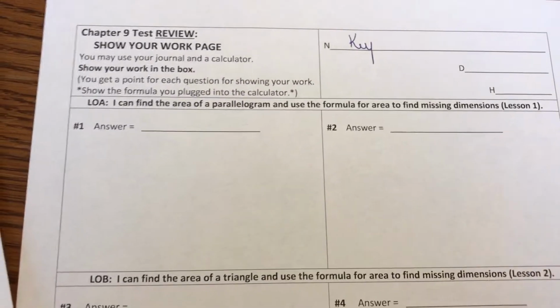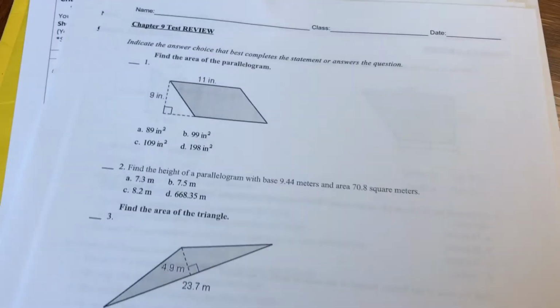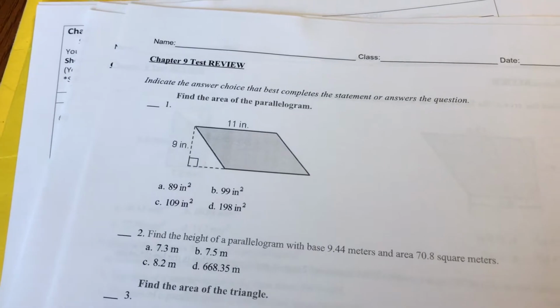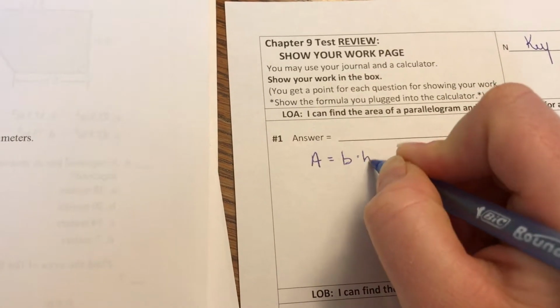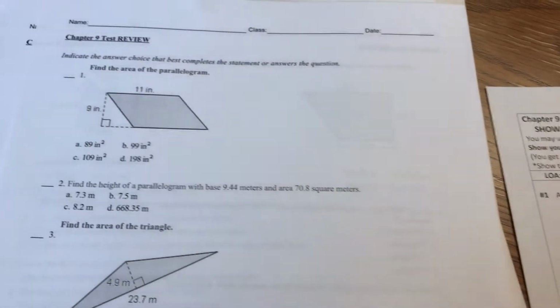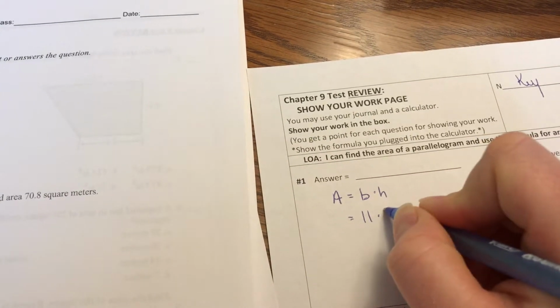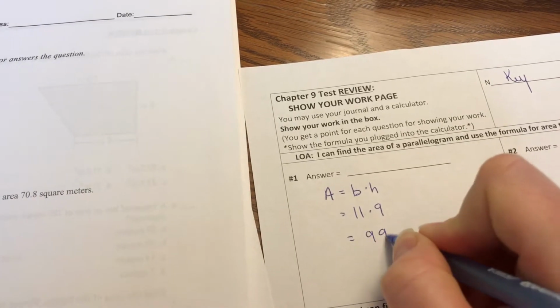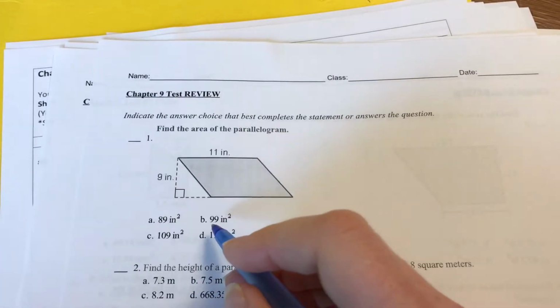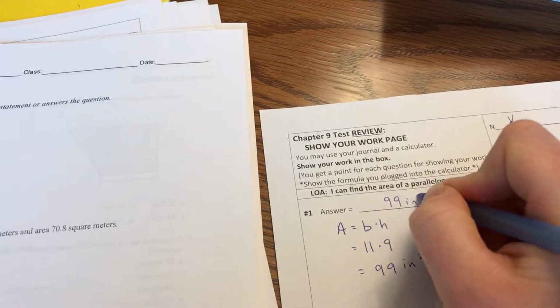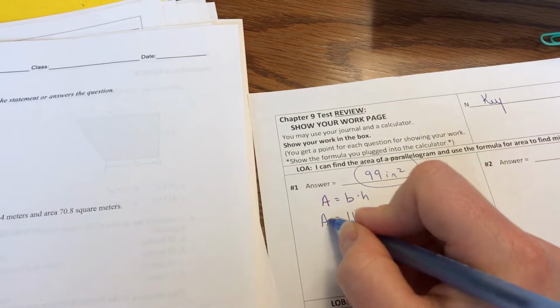So let's see how we did on the test review. Number 1, find the area of the parallelogram. So we're going to do area equals base times height. The base on this parallelogram is 11, the height is 9. So 11 times 9 is 99, and this was inches squared. So I would put B as the correct answer. So 99 inches squared. This is what you needed to do to show your work right here.